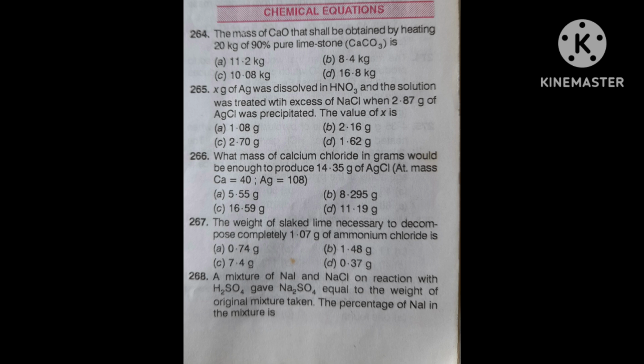Okay. Here in the question, it is the weight of slaked lime necessary to decompose completely 1.07 gram ammonium chloride. Then 74 gram calcium hydroxide is completely decomposed by 107 gram ammonium chloride.